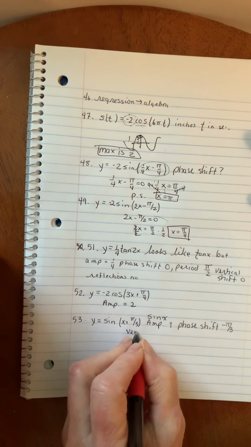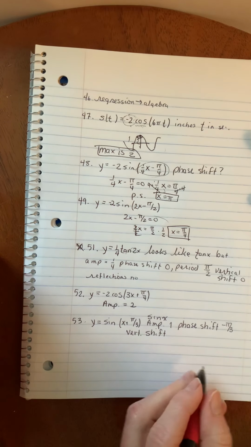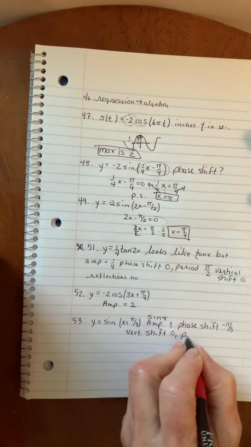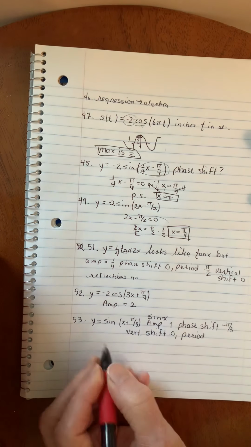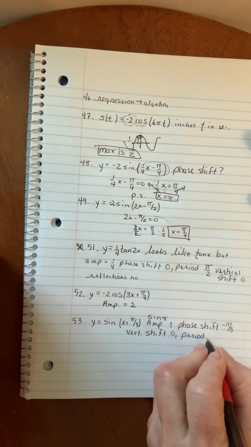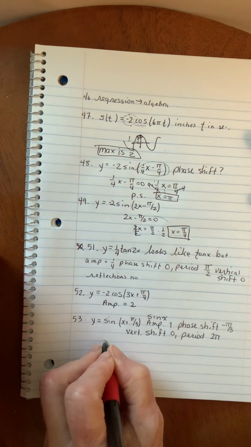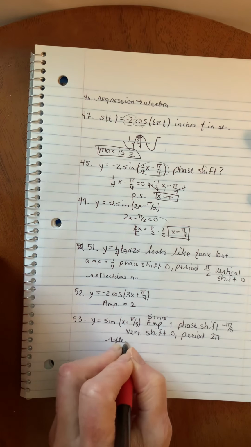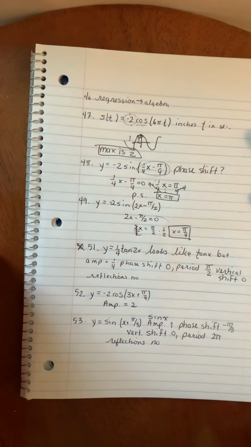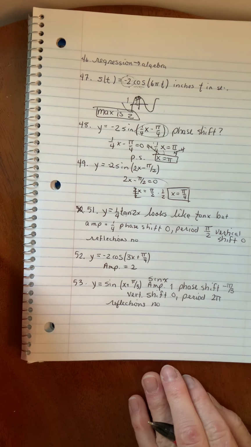Vertical shift, there is no value added or subtracted afterwards, so that would be 0. Okay. Period. Initially, sine is 2 pi. Take 2 pi divided by the coefficient of x. Coefficient of x is 1, so it's 2 pi. And then, are there any reflections? No negatives anywhere, so nope, no reflections. So there's some analysis of that graph.